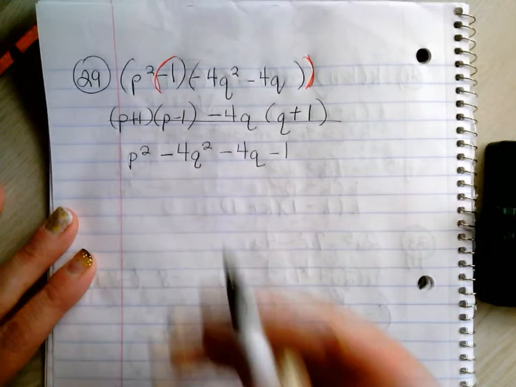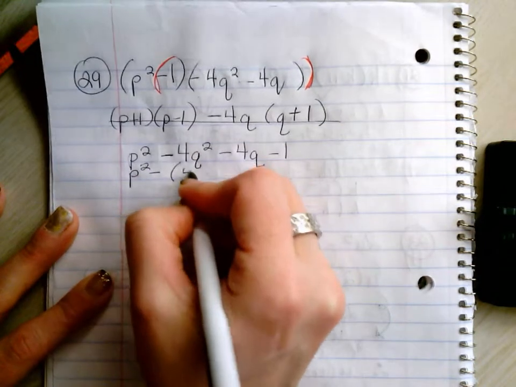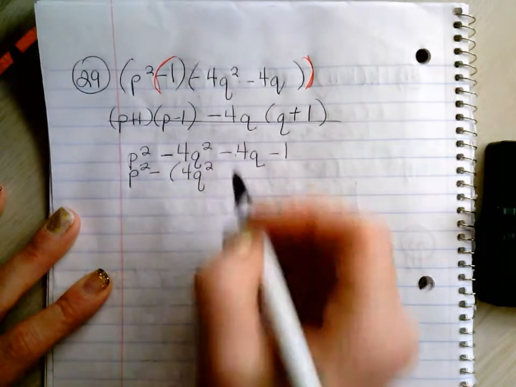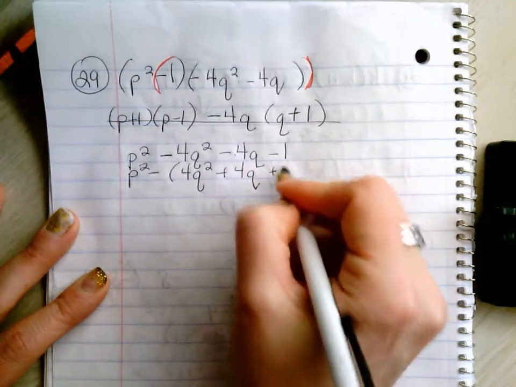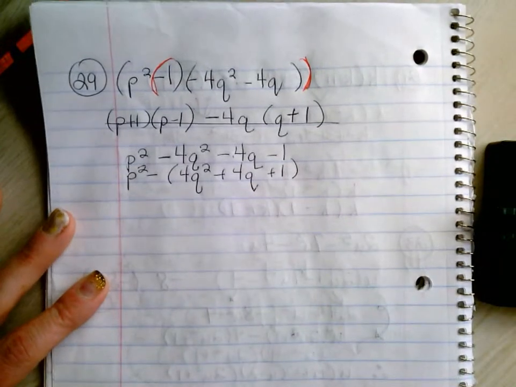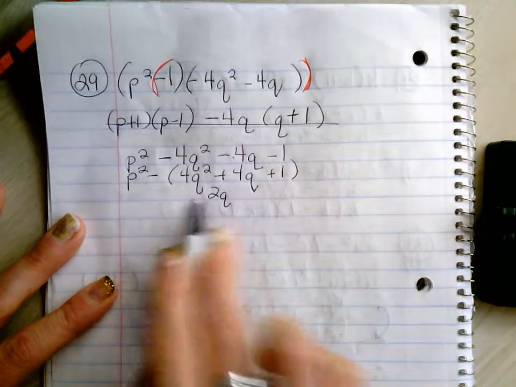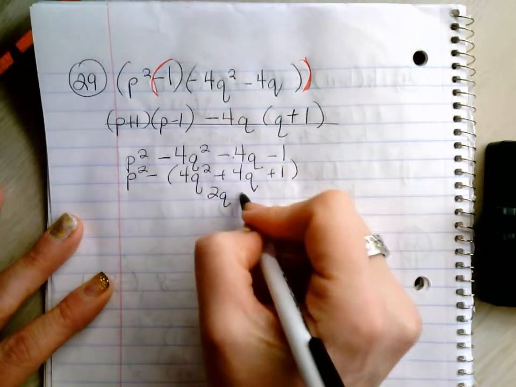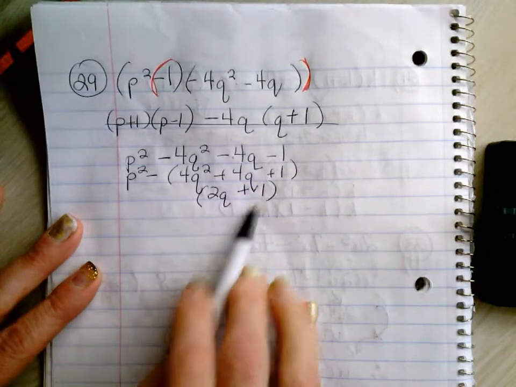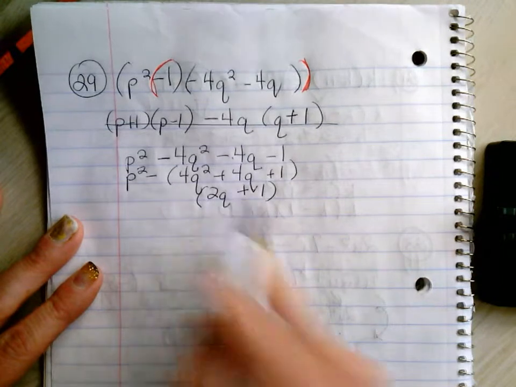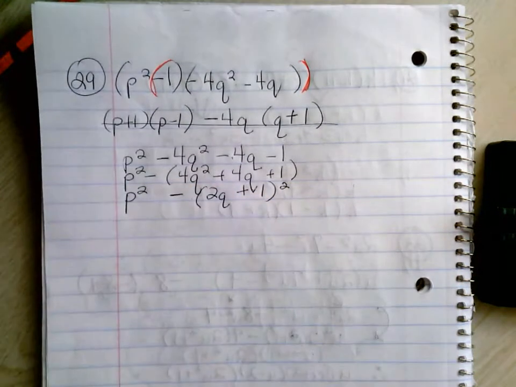Now I'm going to factor out my negative, which makes the negative 4Q a positive, and the negative 1 a positive. The square root of this is 2Q, the square root of that is 1, and twice the product of A and B does indeed equal that, being subtracted from the original item.